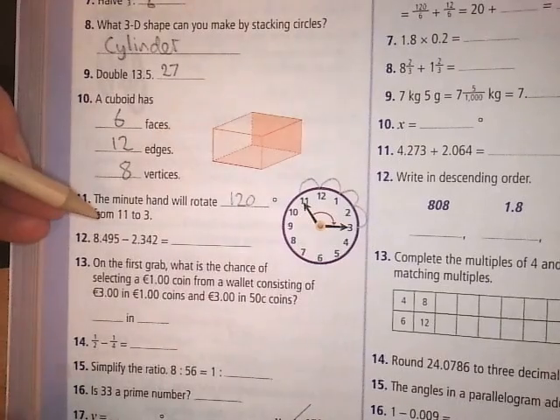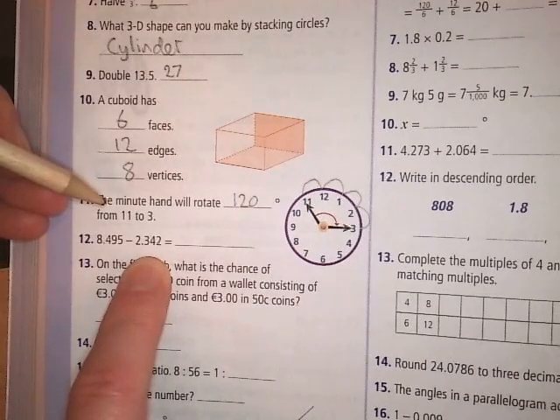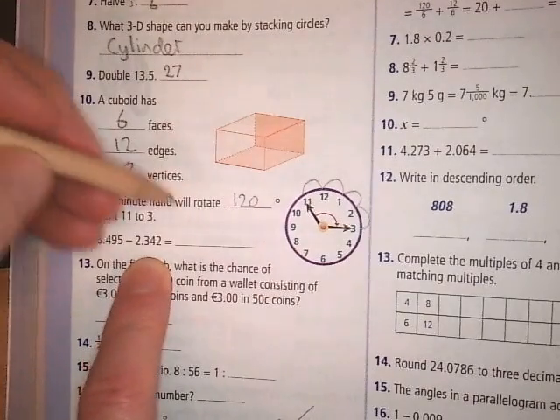Number 12. 8.495 take away 2.342 is 6.153.